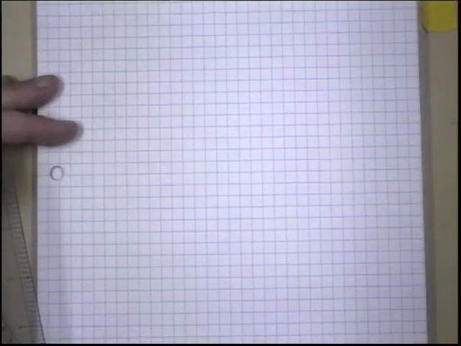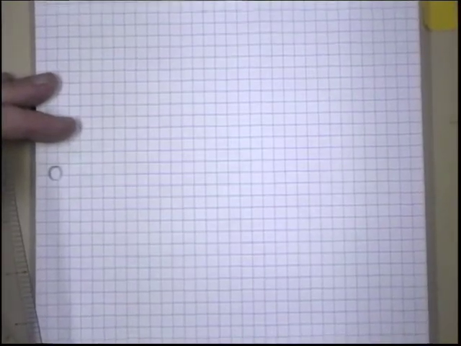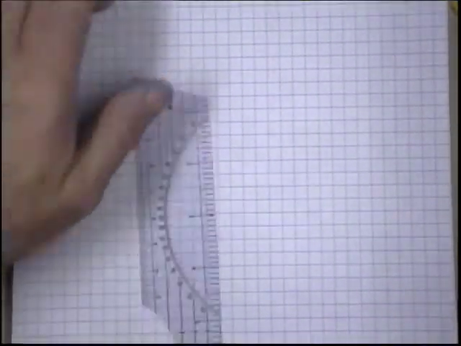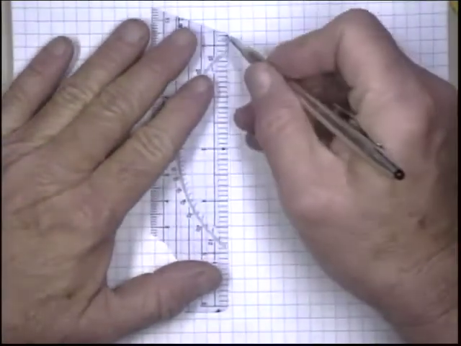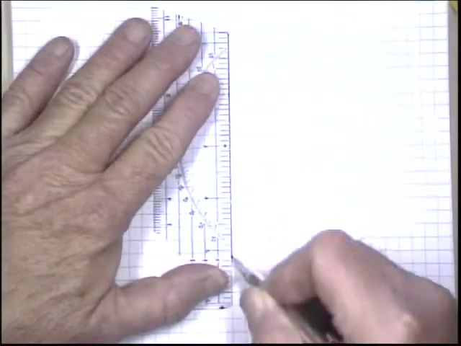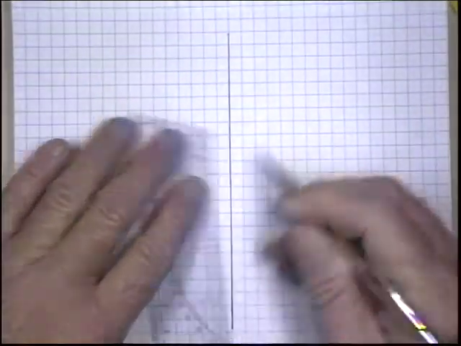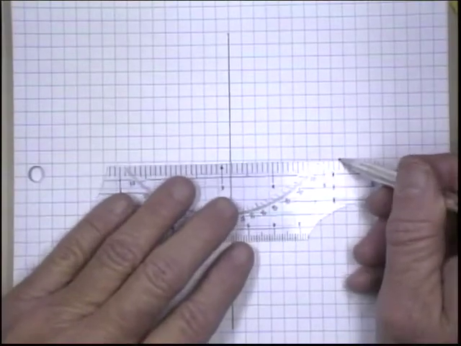Here's our graph paper. I've got to zoom in on this a little bit here. Draw the coordinate system.